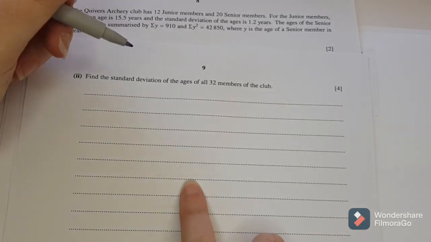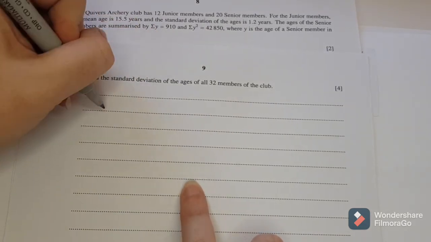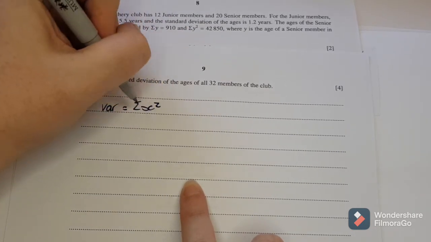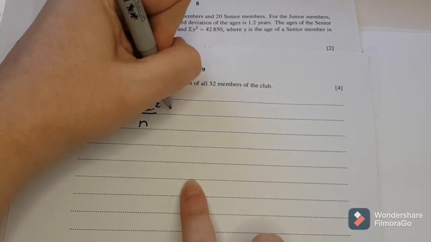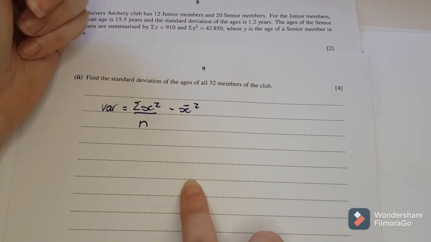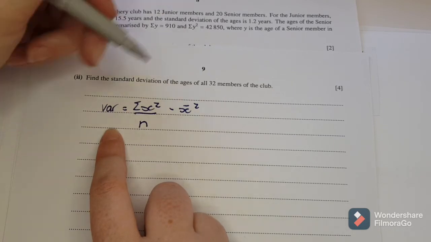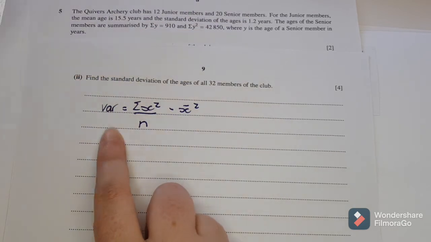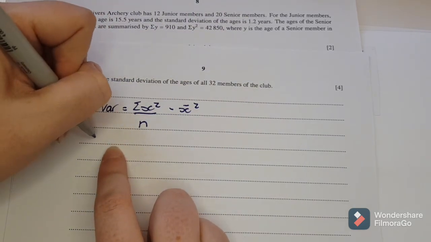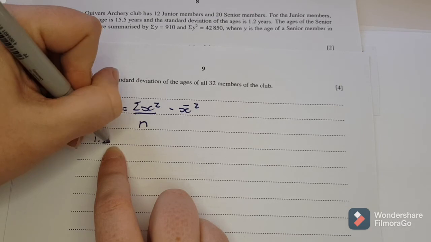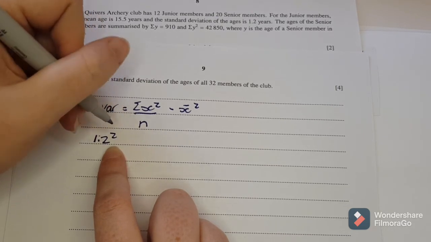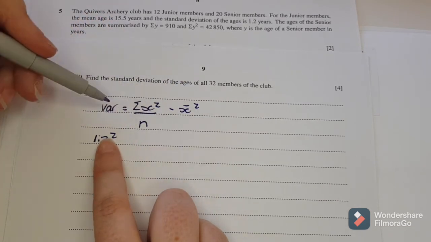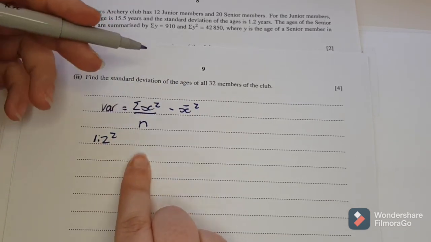So I know that my formula for variance is going to be the sum of x squared over n minus the mean squared. And the standard deviation is the square root of this. So I'm told that the standard deviation is 1.2, so that means that 1.2 squared is going to be the variance, because if the square root is the standard deviation, the square is going to give us the opposite of the square root.